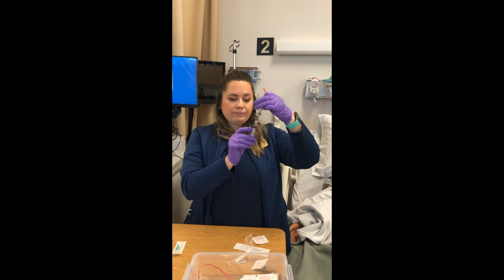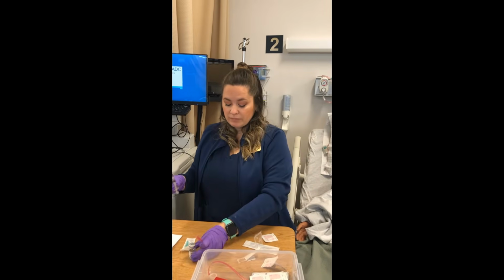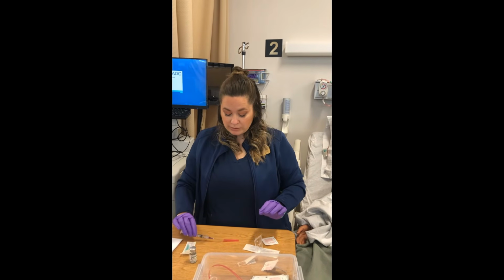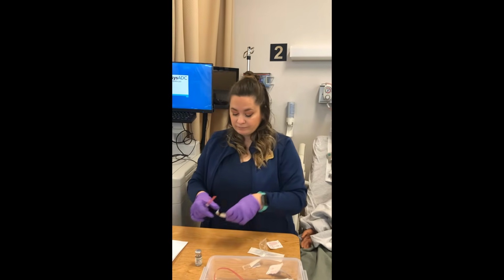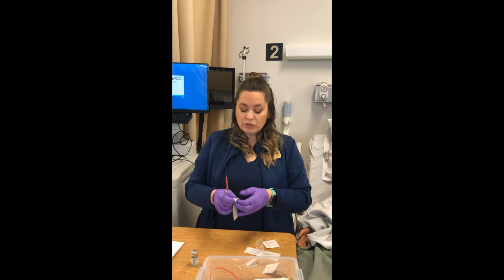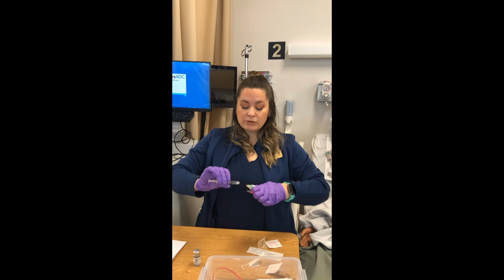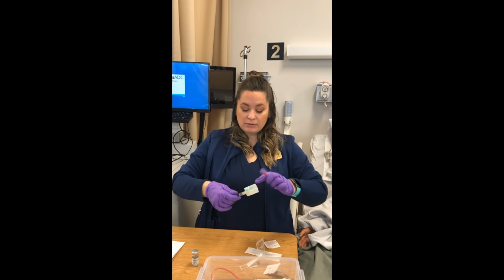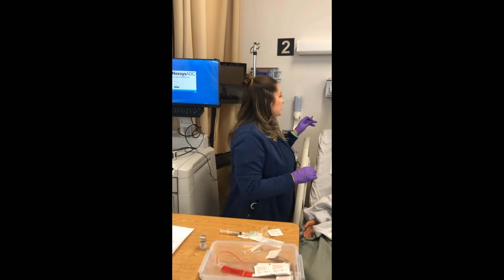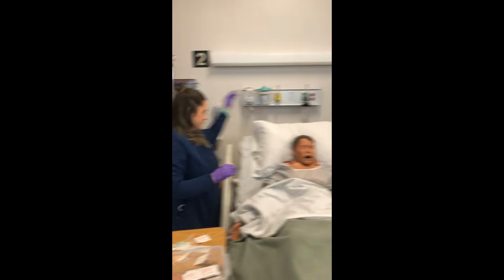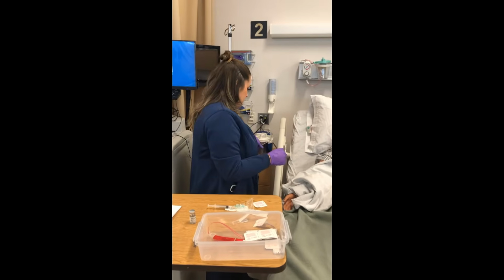Okay. Gonna release. I'm going to scoop in my needle. I'm going to open my next. I'm trying to keep everything as clean and closed as possible. I will unscrew and screw this in. Okay, now I have my needle all in place. Going to put this in my sharps box. Now I'm going to prepare my patient.